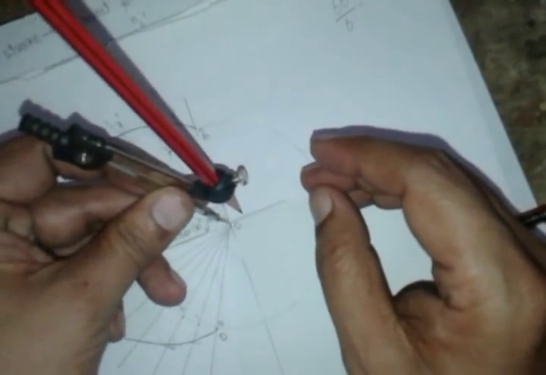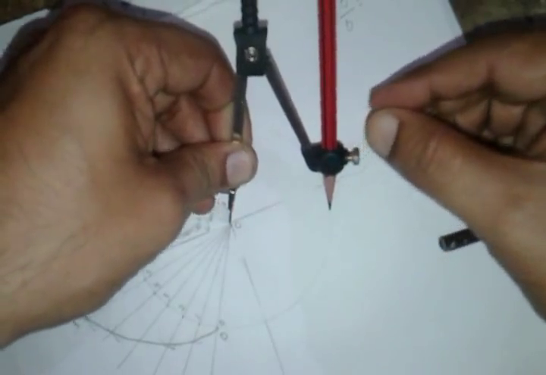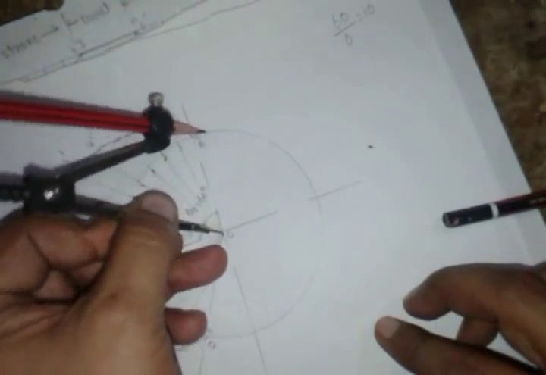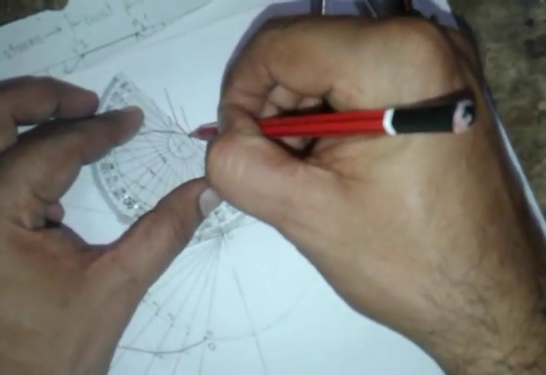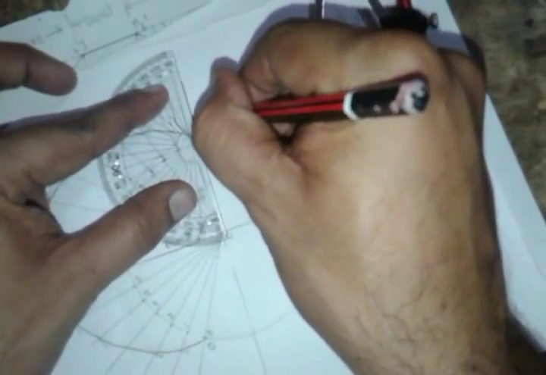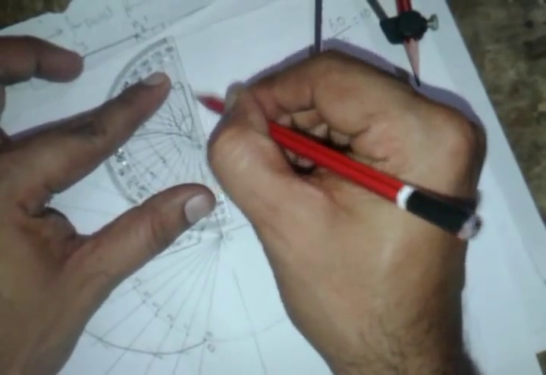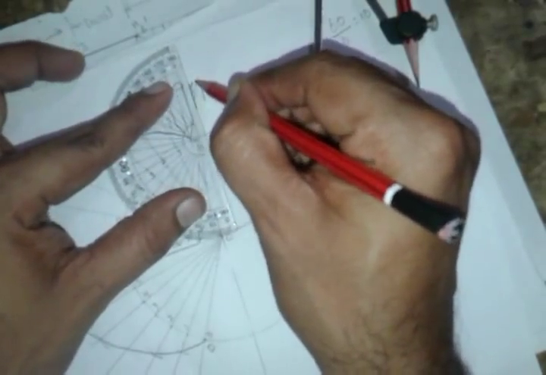The remaining portion you have to darken out. And draw a knife edge follower here. It will reciprocate here.